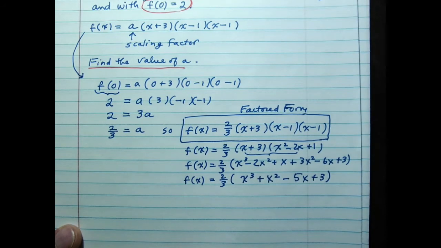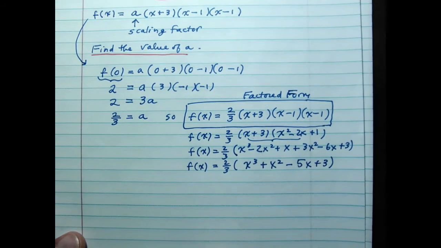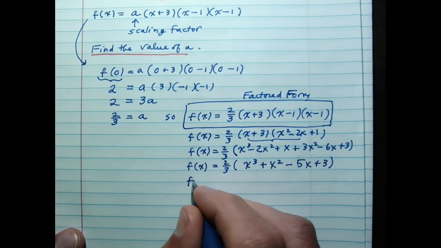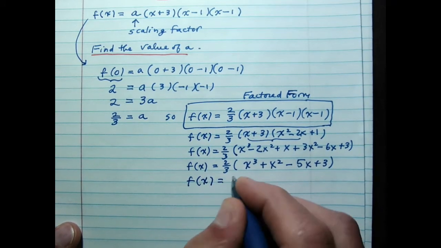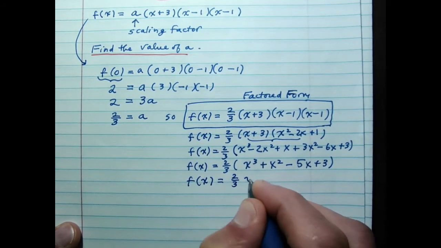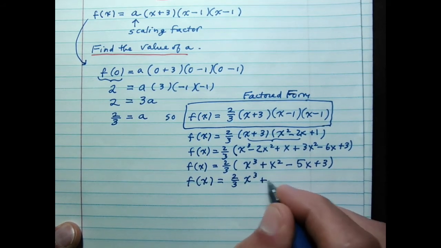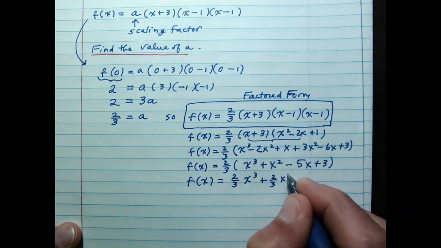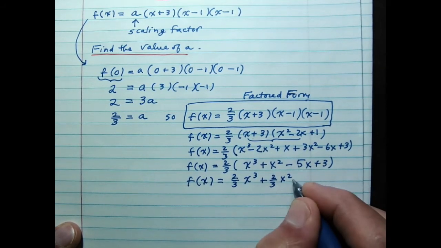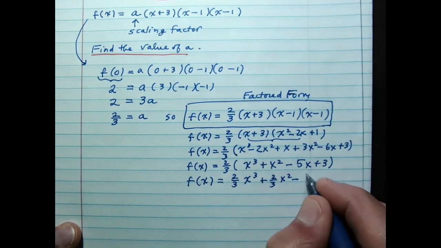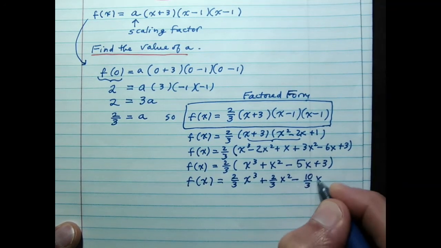And then finally, I'm just going to distribute that 2/3 through to see what the actual coefficients of my polynomial are. So my final answer has lead coefficient 2/3. It's 2/3 x cubed plus 2/3 x squared, distributing the 2/3, minus 2/3 times 5 is 10/3 x.